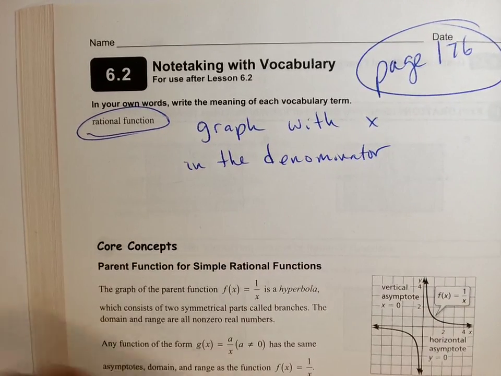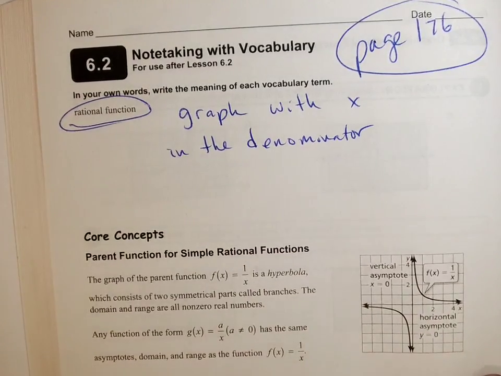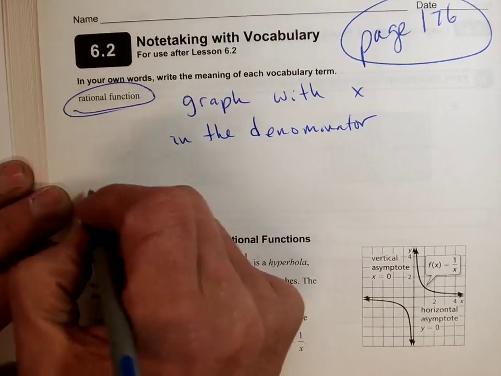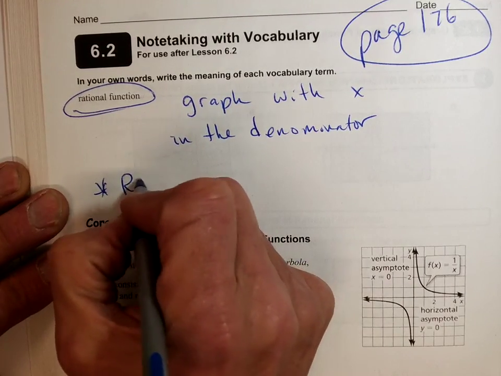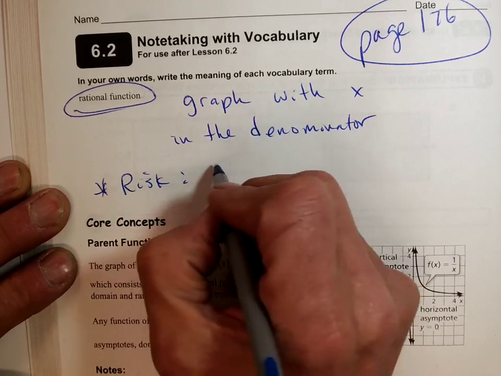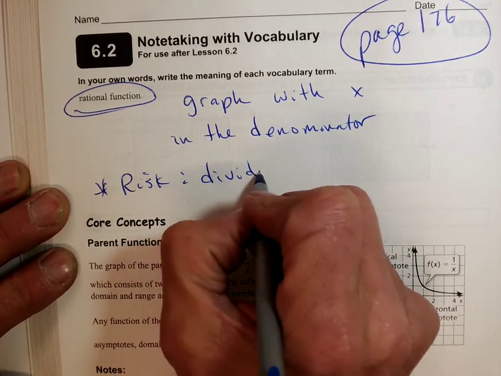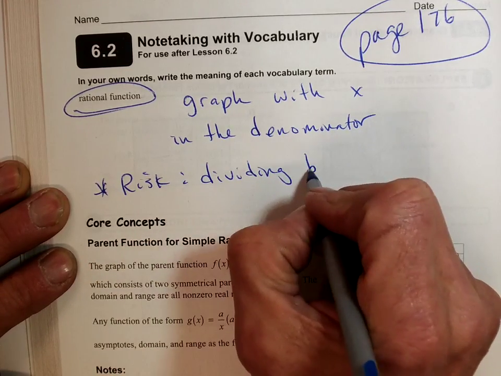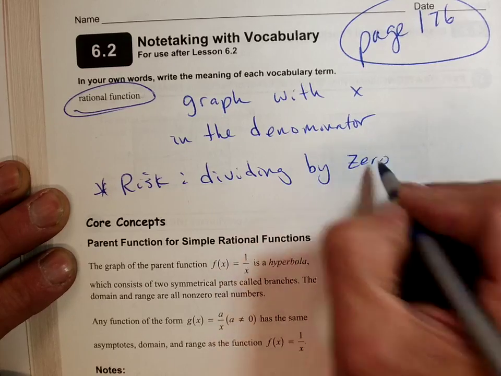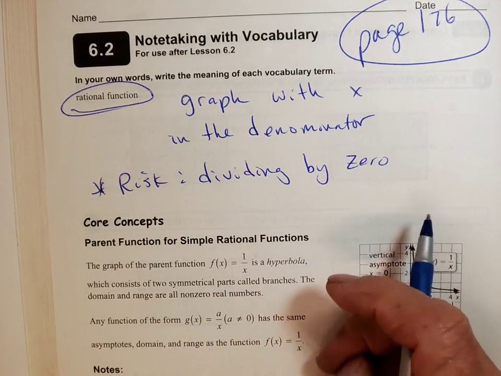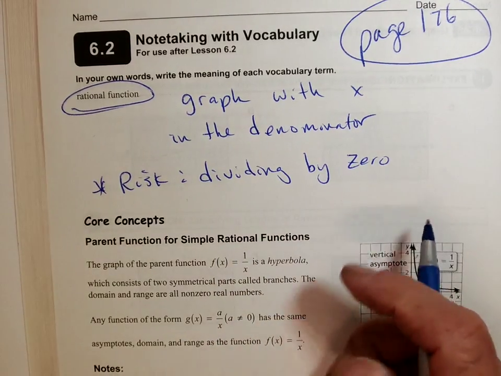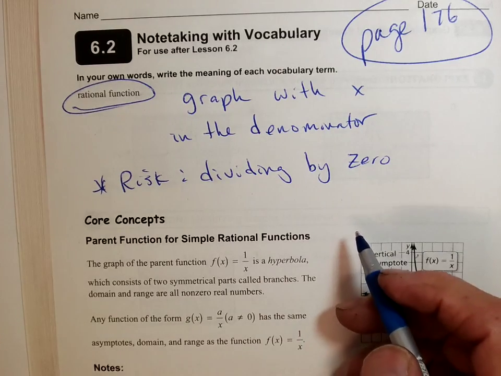The problem with x in the denominator is we have a risk of dividing by 0. We can't divide by 0, because if we divide by 0, we get an undefined value, okay? So it changes the domain, doesn't it?